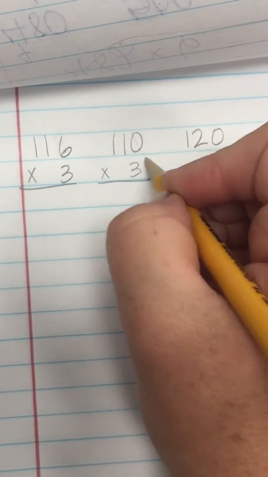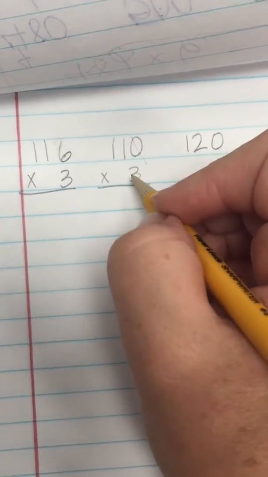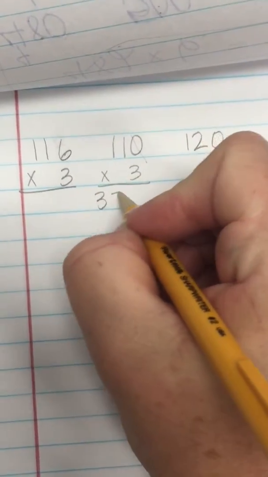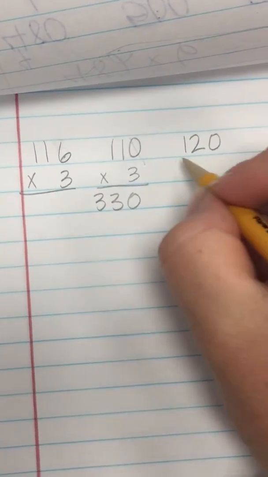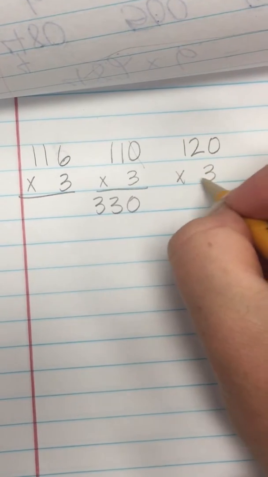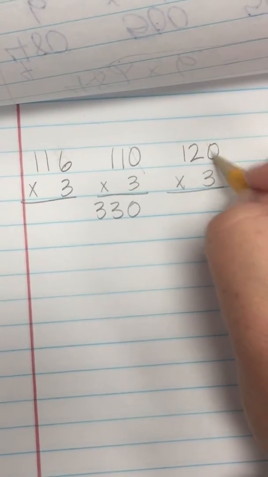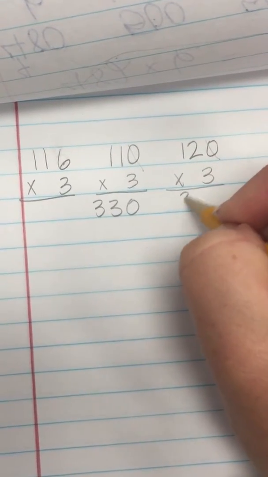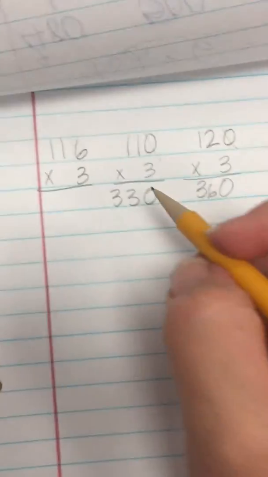All right, well, let's see. Take that 0 off. What's left? 11. Ladies and gentlemen, 11 times 3, 33. How many zeros? 1. 330. You can leave this as is. Why? Because I know what 12 times 3 is, and that's 36. Add a 0. So very quickly, I was able to solve that problem. And it should be very quick.